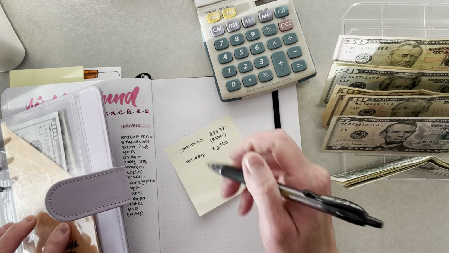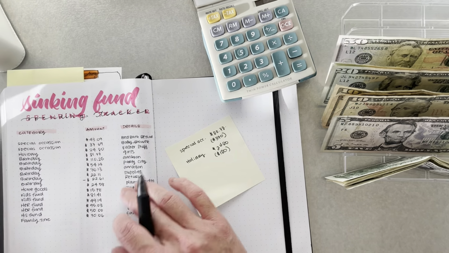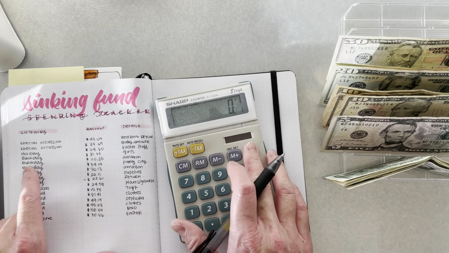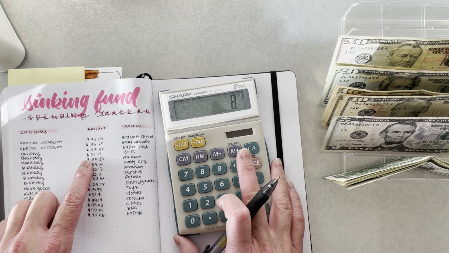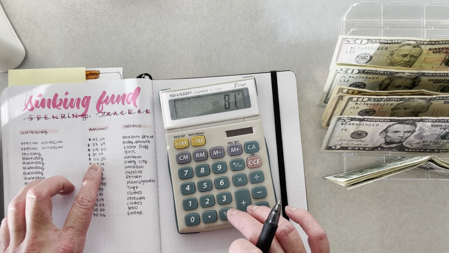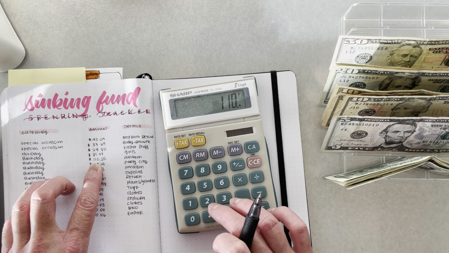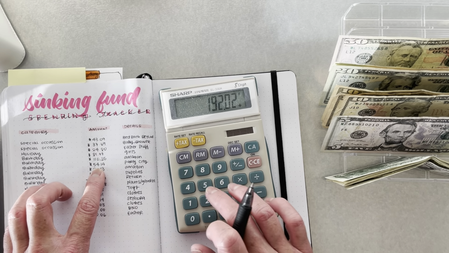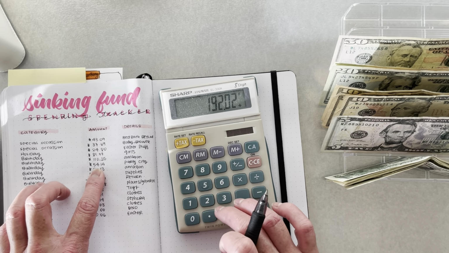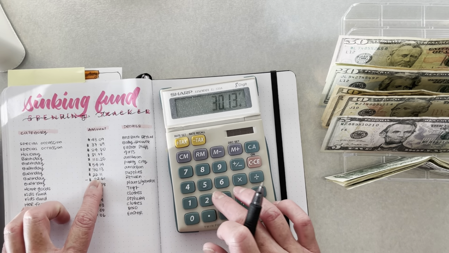And then for birthdays, we had quite a bit. We had some birthdays come up, so that's what the gifts are. And then I am planning for my daughter's birthday, so these are the expenses from Amazon and Party City, and some supplies.